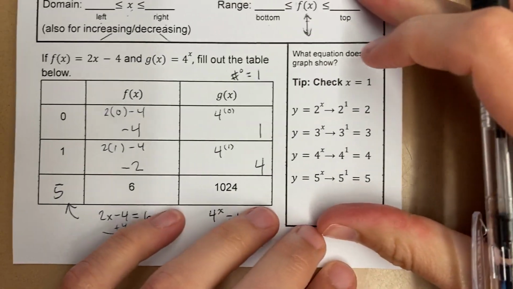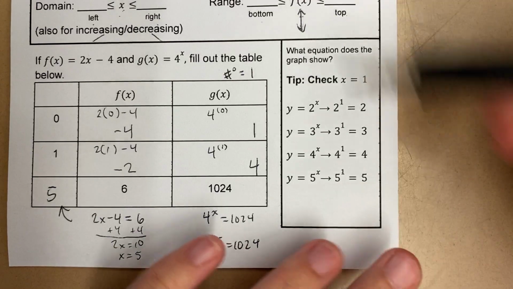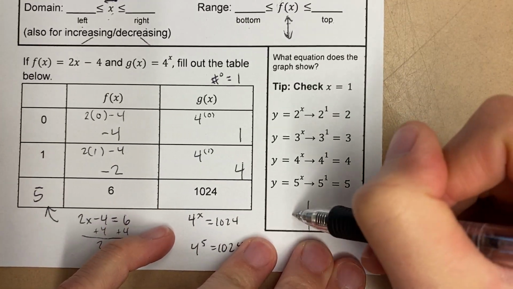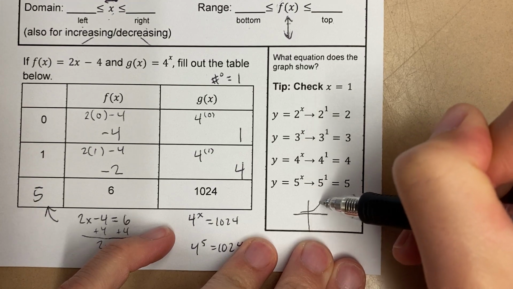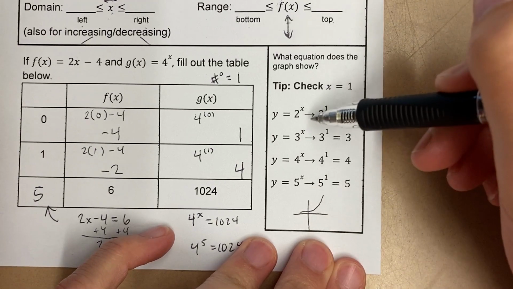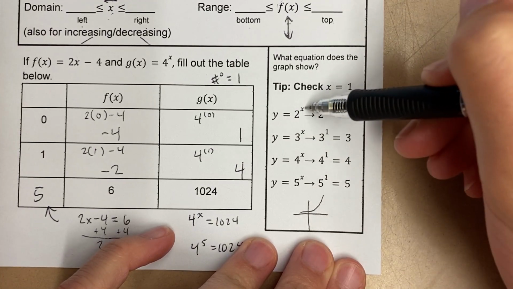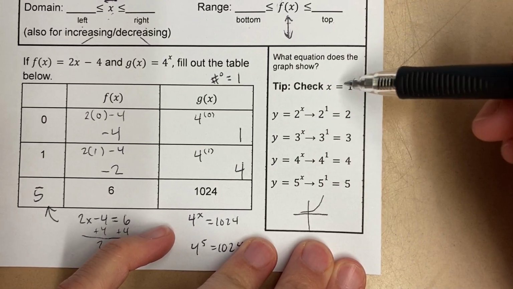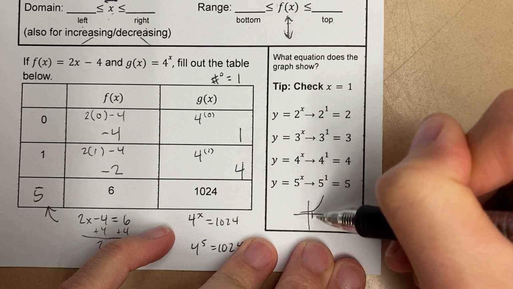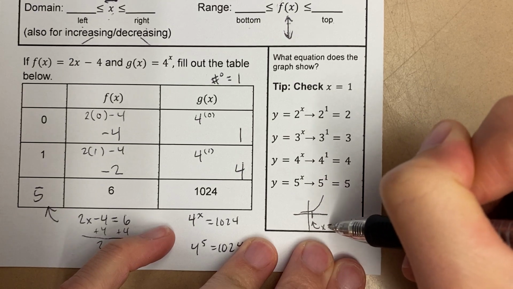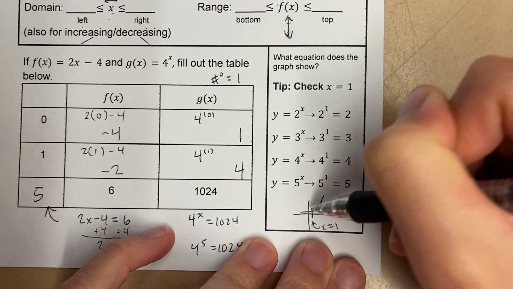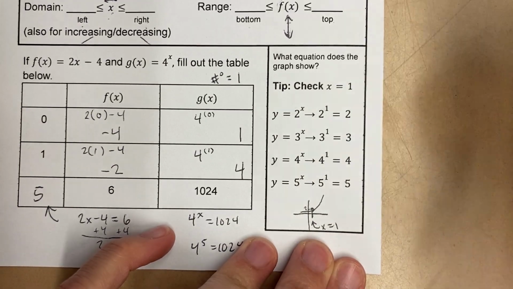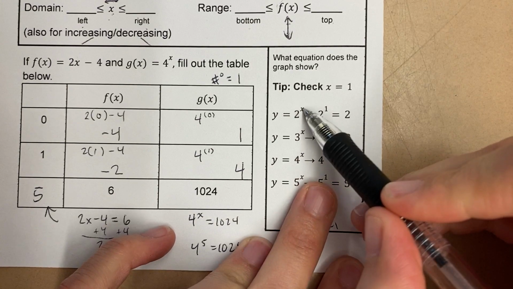The final thing that I want you to be aware of for this quiz: sometimes you're asked what equation the graph shows, and it looks like this, an exponential graph. So you know it's going to be an exponential function, but which one is it? Is it y equals 2 to the x, y equals 3 to the x, y equals 4 to the x? The key is to check right here at x equals 1 and see what the y value is. Let's say the y value is 3.